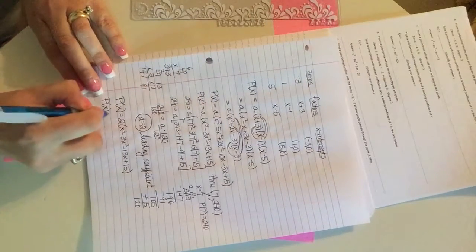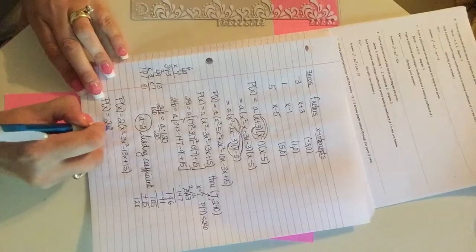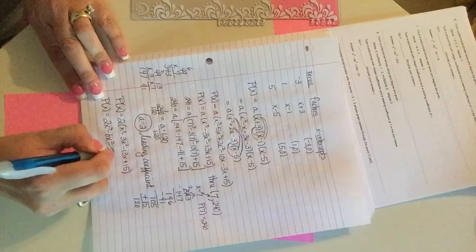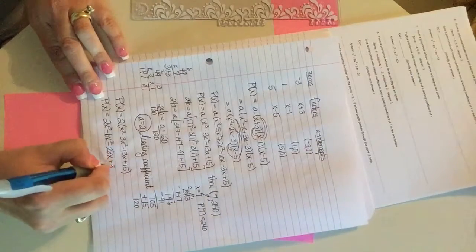It's probably a good idea to multiply this stuff out. 2x cubed minus 6x squared minus 26x plus 30. There you go.